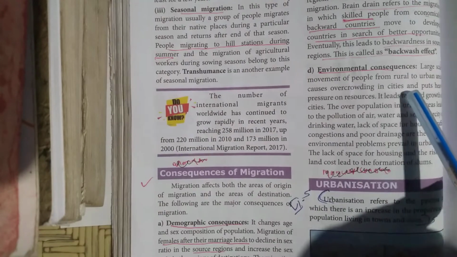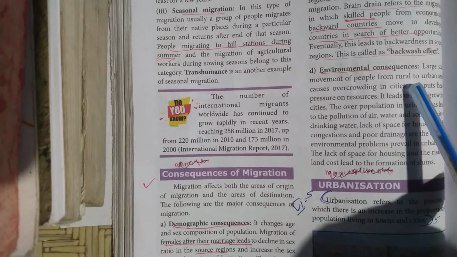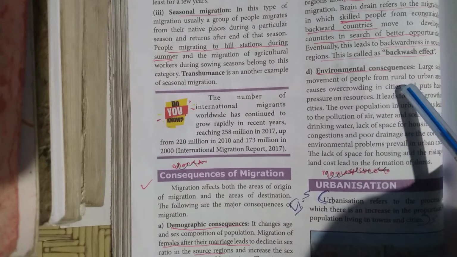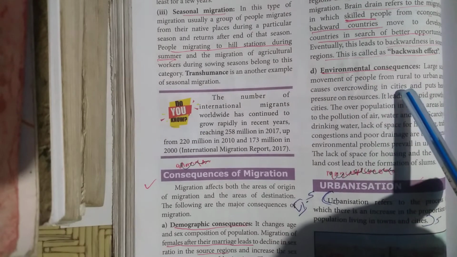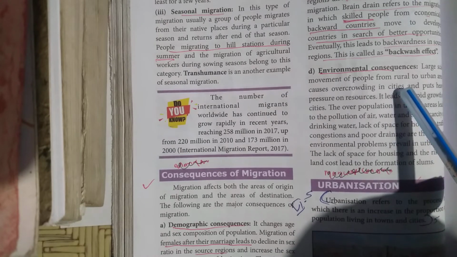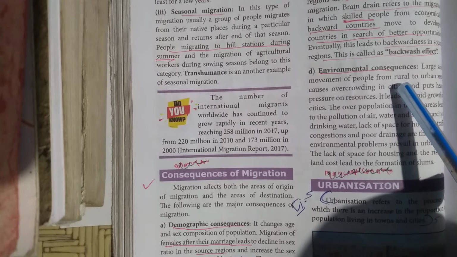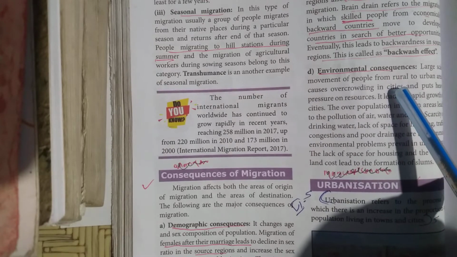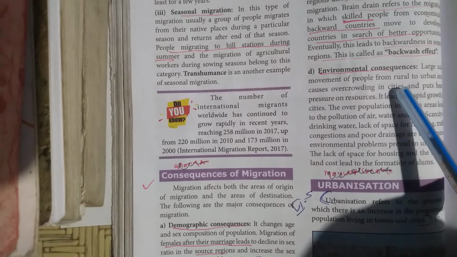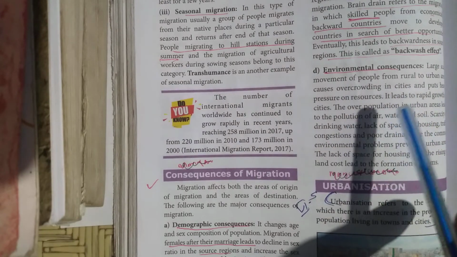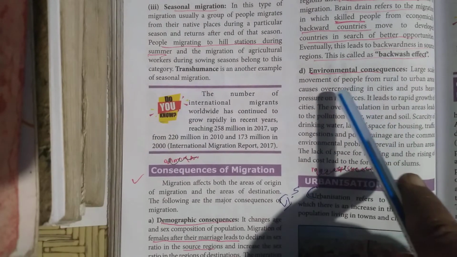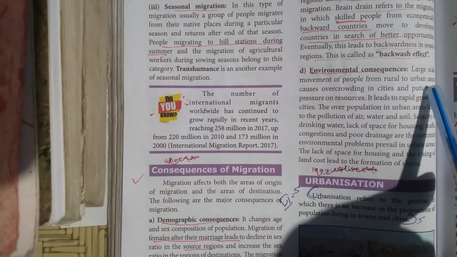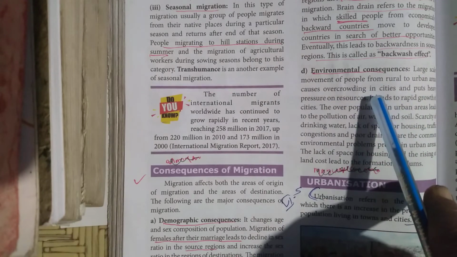Then the third one, environmental consequences. First, demographic consequences. Second, economic consequences. Third, environmental consequences. All of you know what environment means, isn't it? Here, large scale movement of people from rural to urban areas causes overcrowding in cities.